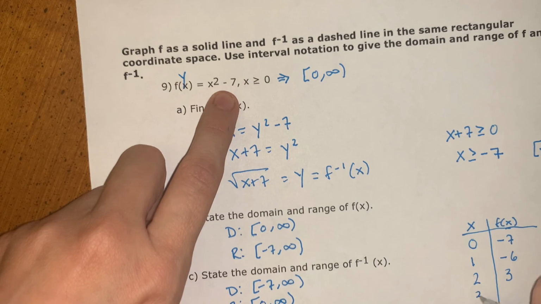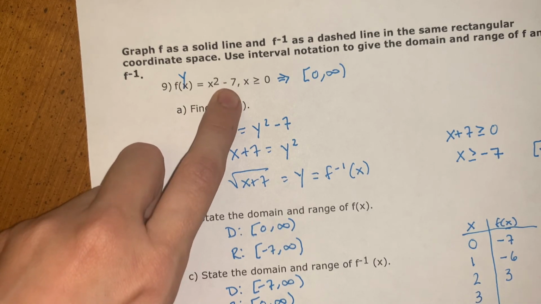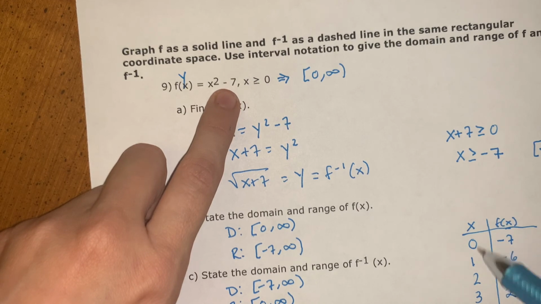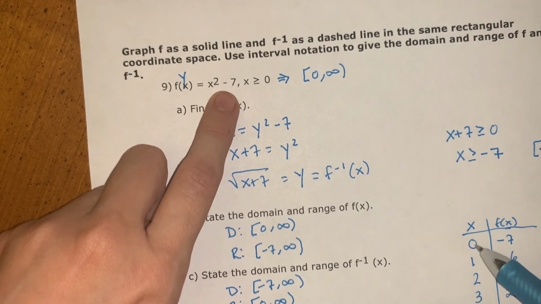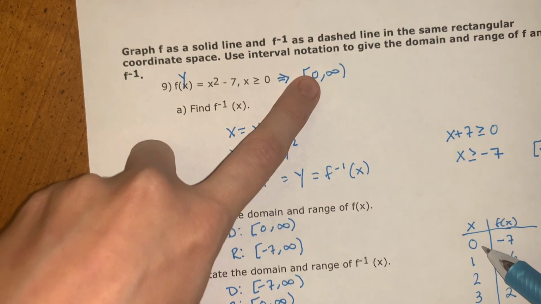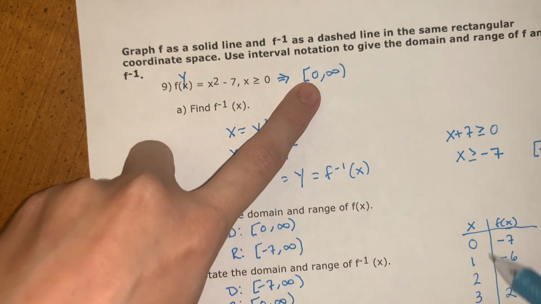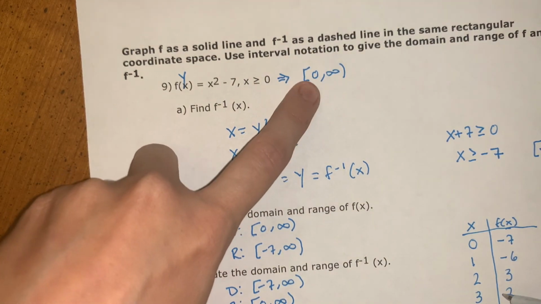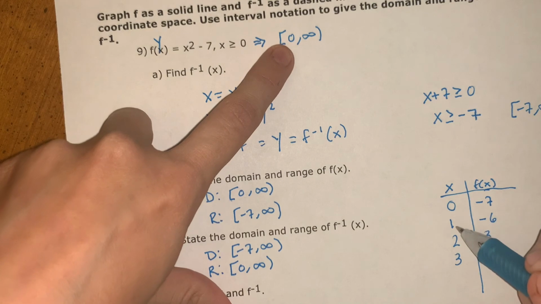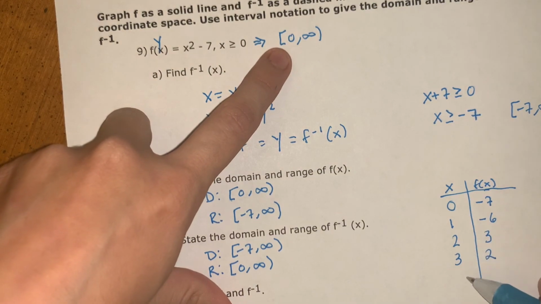Let's do 3. 3 squared is 9. 9 minus 7 is 2. So now we can connect these points with a smooth curve, right? So it starts at 0 and you can only go up, right? I can't plug in negative 1 because that's outside my domain. Okay, so I start with 0 and I choose x values greater than 0.